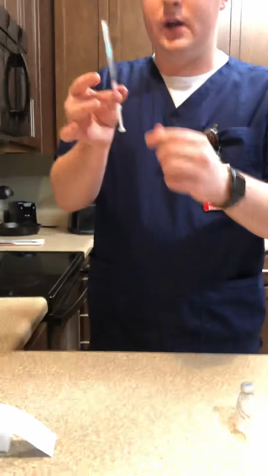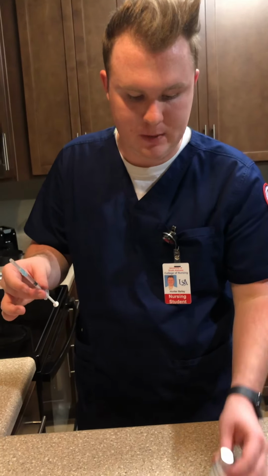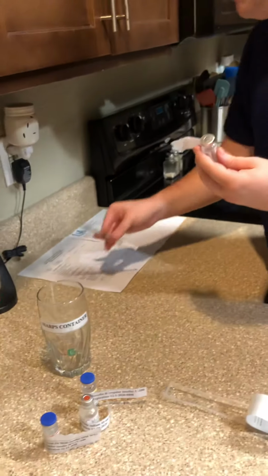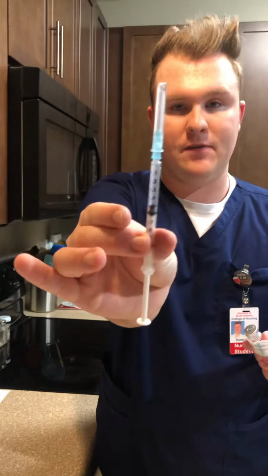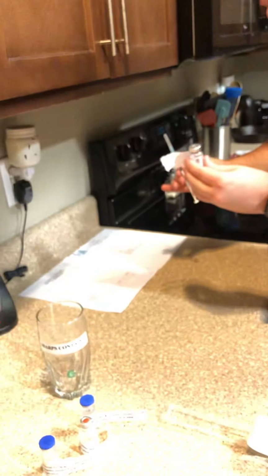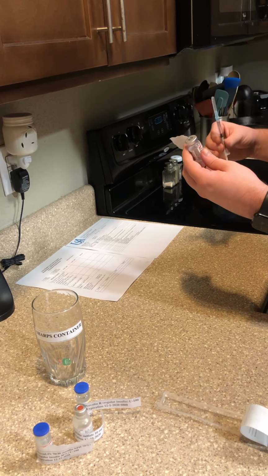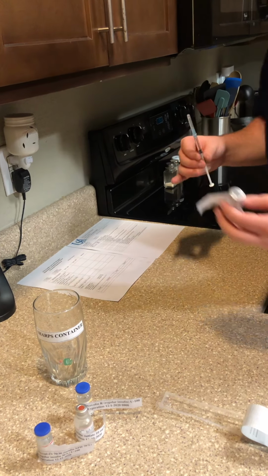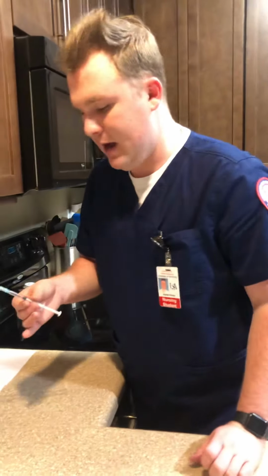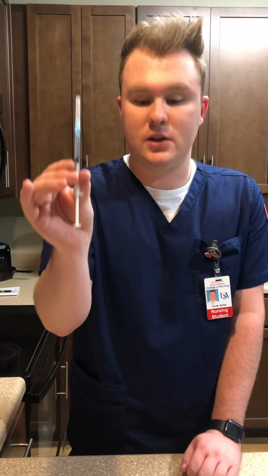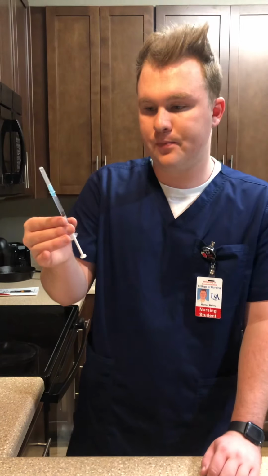Now that I have drawn up the medication, I want to look at the medication vial again. I drew up heparin, and the order is for heparin, 5,000 units. This is 10,000 units per milliliter, so I would give half a milliliter, and I have half a milliliter. I'm going to give this subcutaneously every 12 hours. What I would do now is verify with another nurse to make sure that I drew up the correct medicine and dosing and that my calculations are correct.